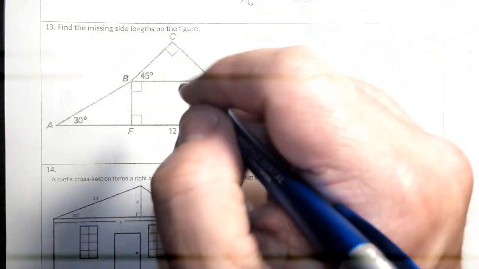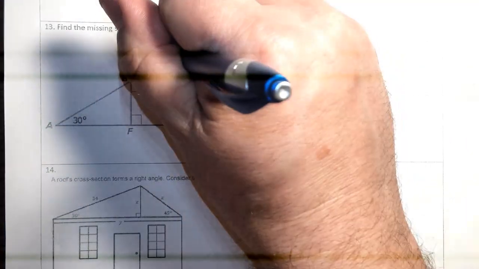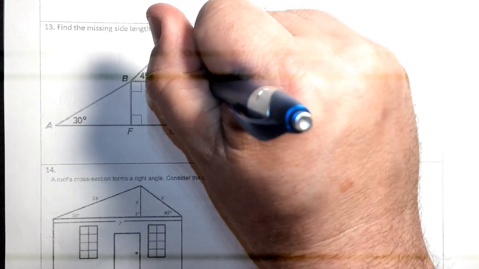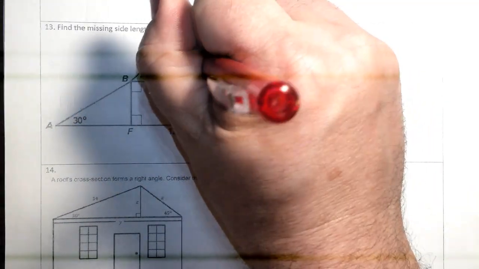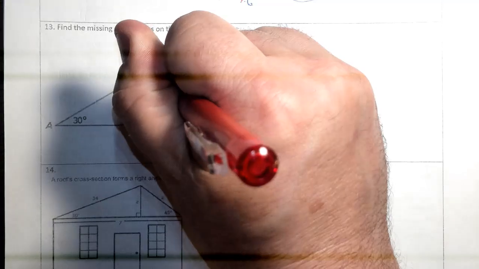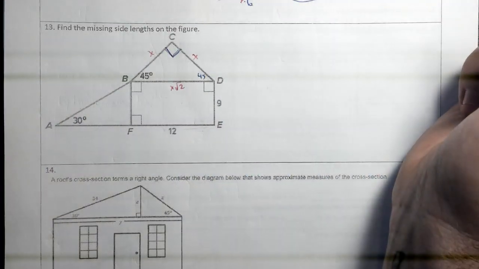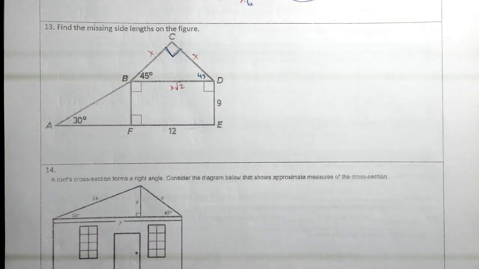So up here, let's see. If that's 45, we have a 45, 45, 90 triangle up here. That means these two sides are going to be equal, and this is going to be x times the square root of 2. We'll clean all this up.